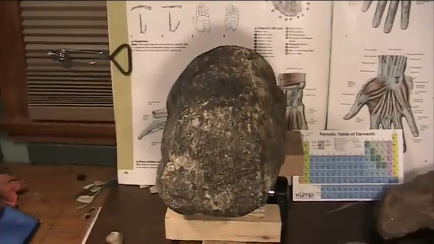Okay, that's it for part 1. When we come back for part 2, you are going to meet my little friend, the Rosetta Rock.